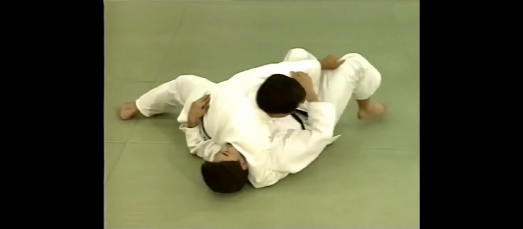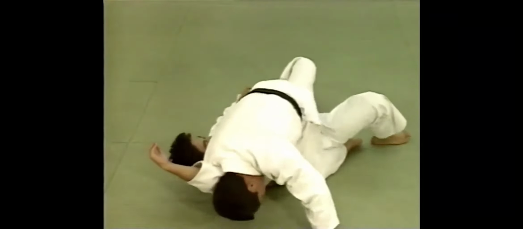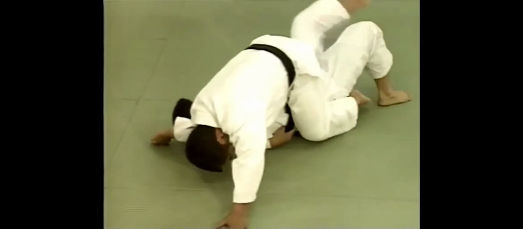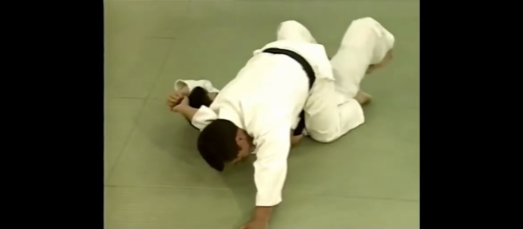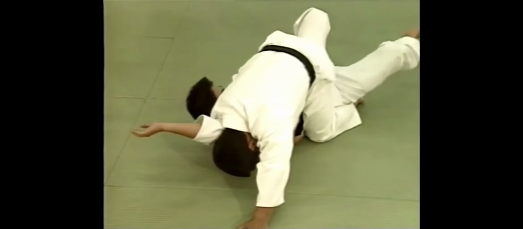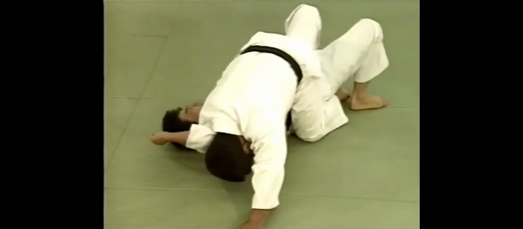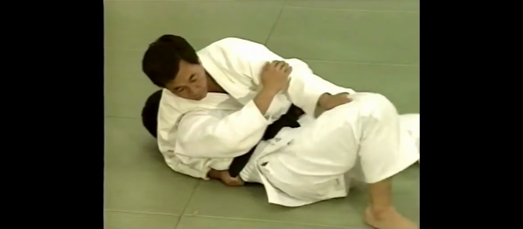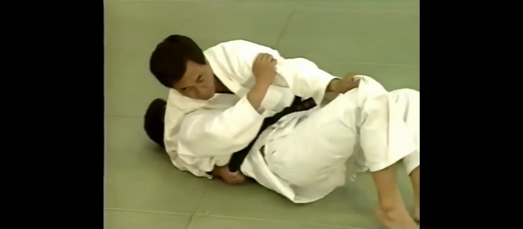When going from a yoko shiho with your right hand grabbing your opponent's belt to a tate shiho gatame, your left hand plays a vital role. Notice the use of the left hand.